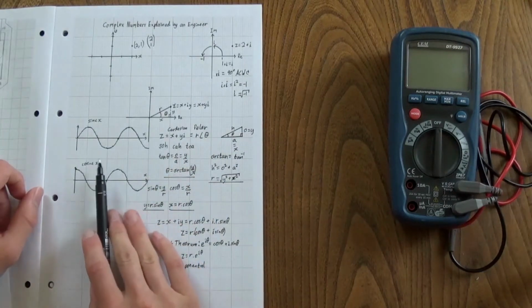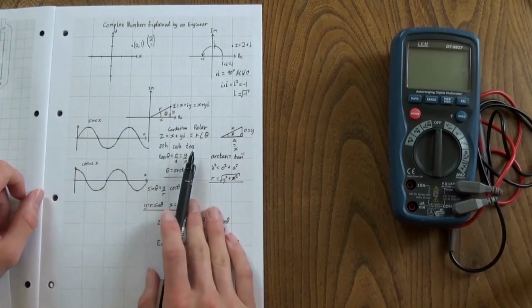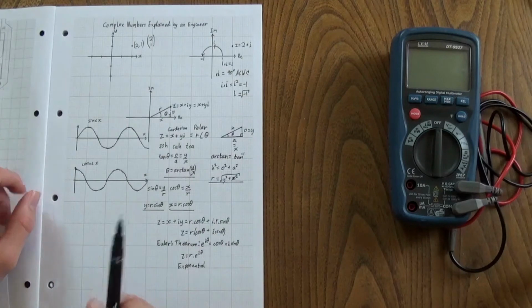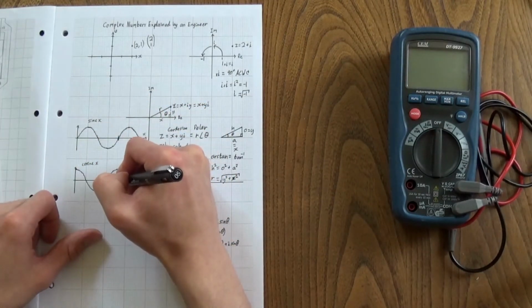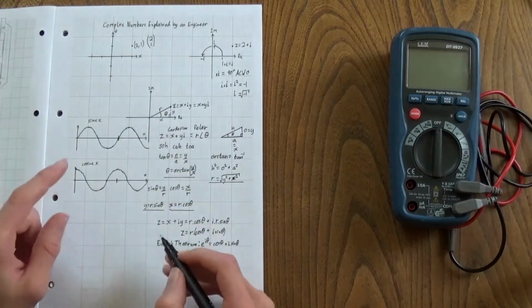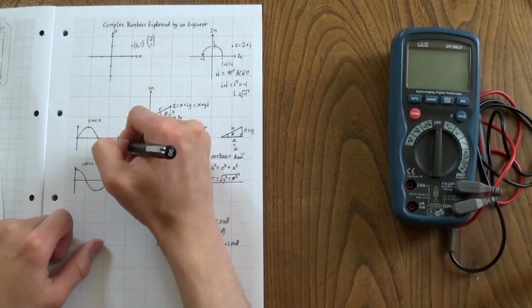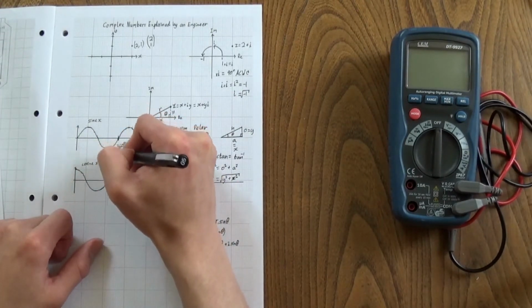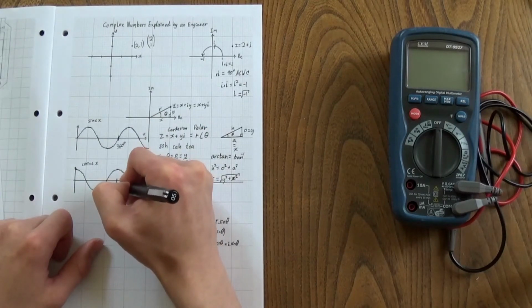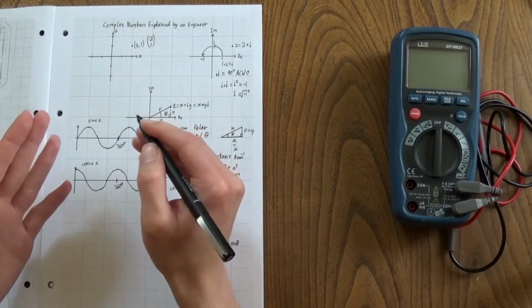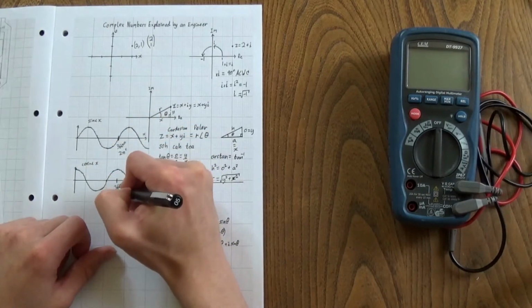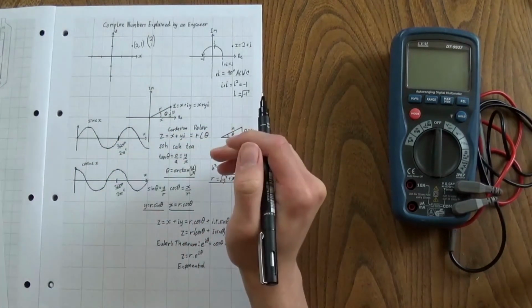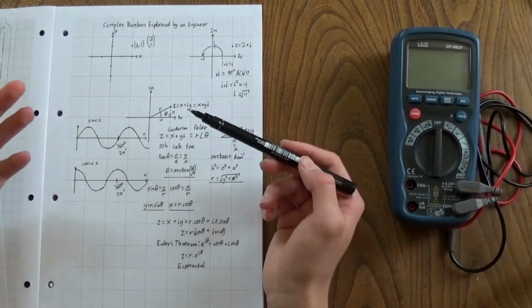Now, we know that this function basically goes on forever, and what's more, it repeats at this point here. Now, in degrees, this is 360 degrees, but in radians, it is 2 pi radians. What does this mean for our function?